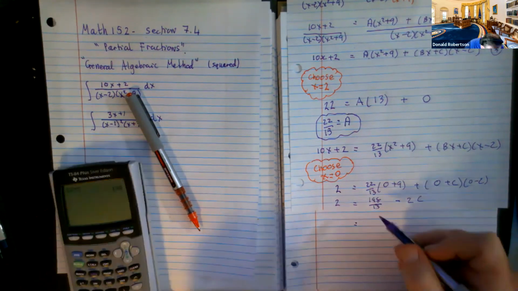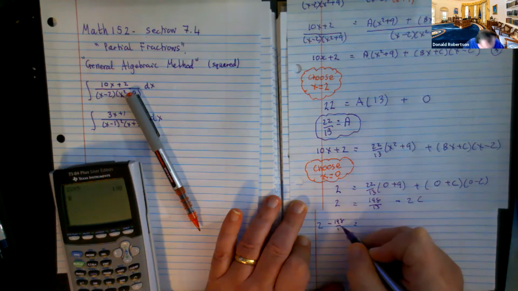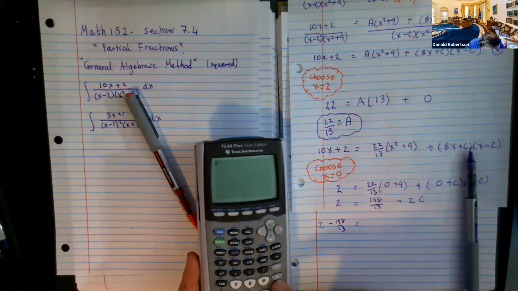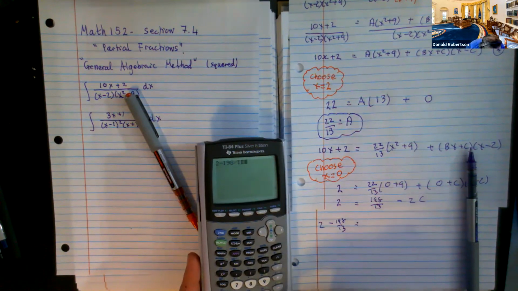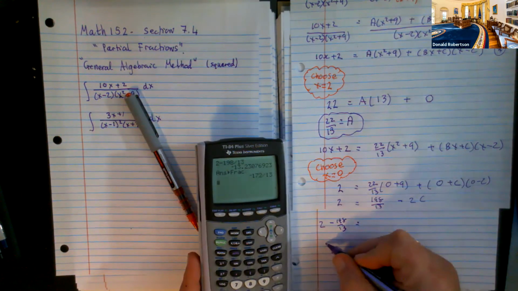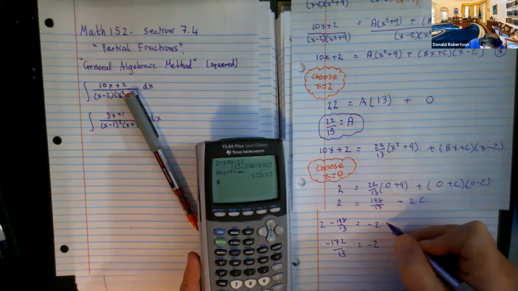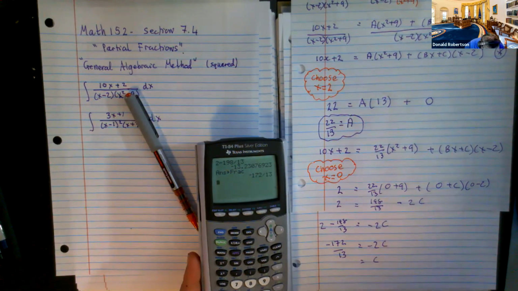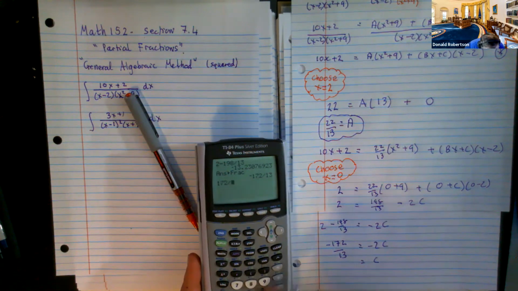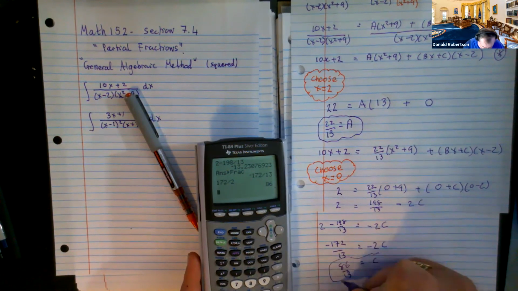So we take this guy and this guy, and basically you subtract it from both sides, which is what calculators are for, because I'm not even going to try that one. 2 take away 198 thirteenths, and then just do the math. And the answer I get is negative 172 thirteenths. And then divide everybody by negative 2. I can actually do that in my head, because 172 divided by 2 is 86, and I get positive 86 thirteenths. And now I know C.